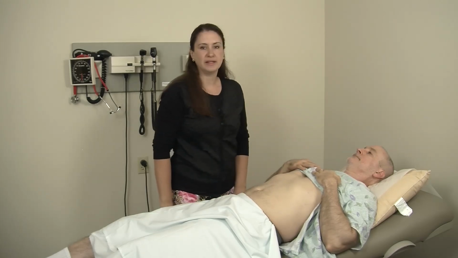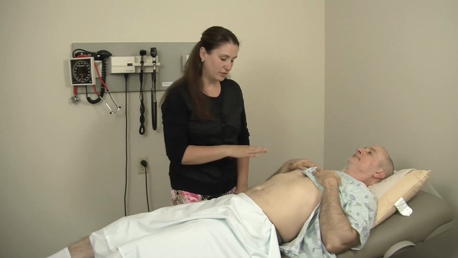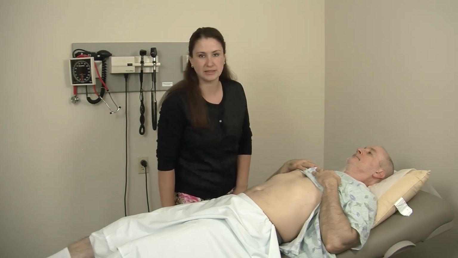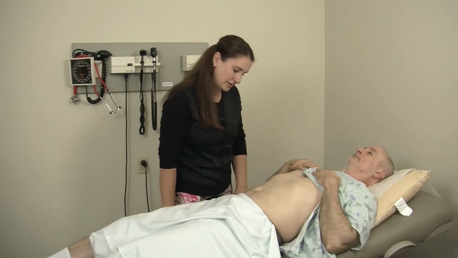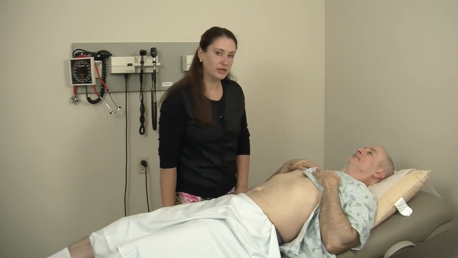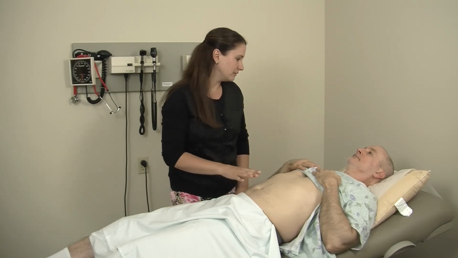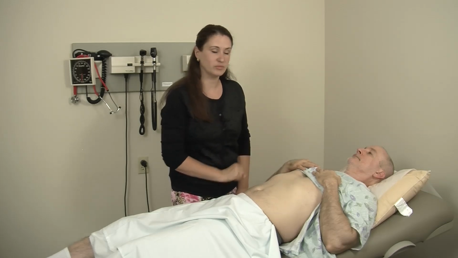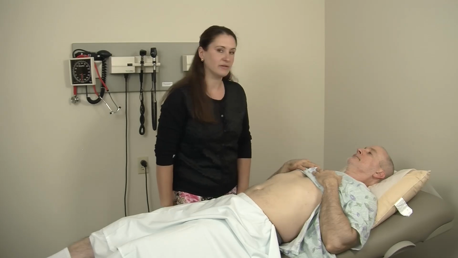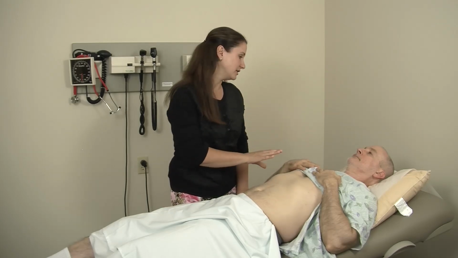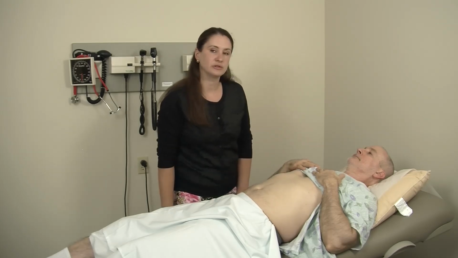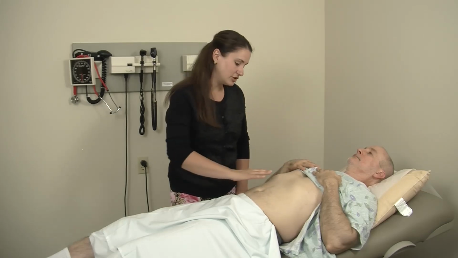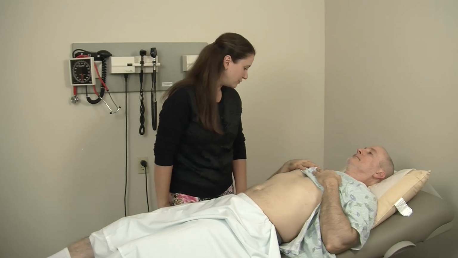The first part of any exam is to inspect. I'm going to be looking at his abdomen, looking for any skin characteristics such as any scars, any hernias, or any masses that I can see. I'm going to be looking for venous return pattern. When patients have complications with cardiac disease, liver disease, or portal systemic problems, they often have problems with blood getting back to their heart, and they have enlargement or engorgement of their abdominal veins. Many times these are surface veins that you can see actually on the skin of the abdomen.